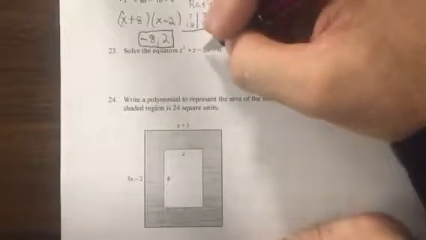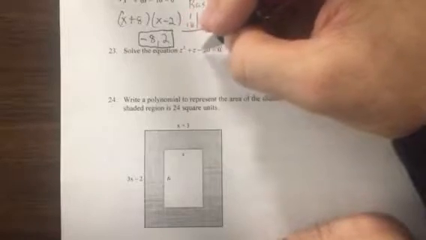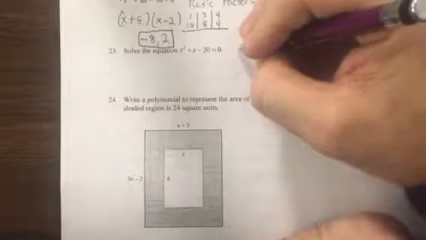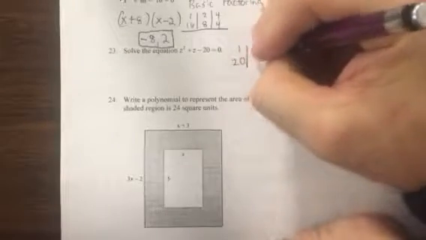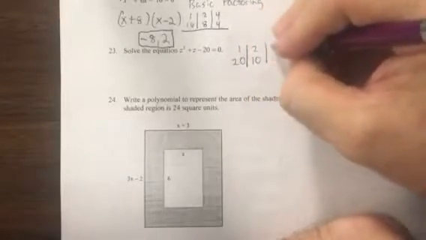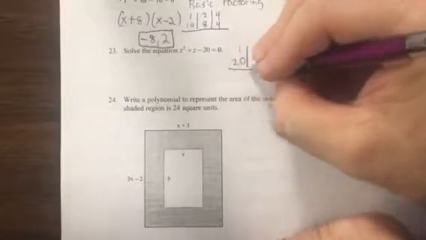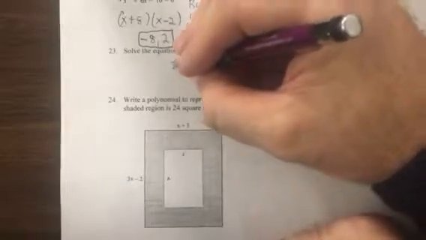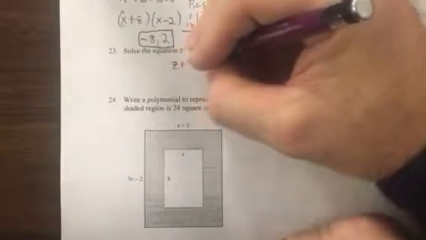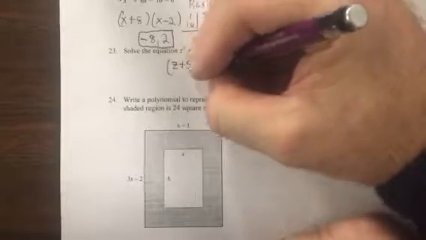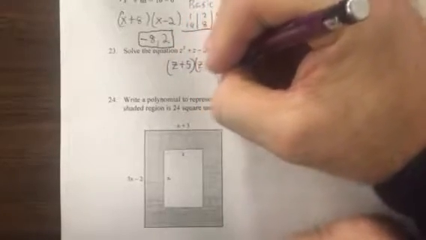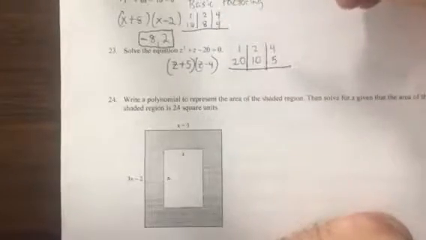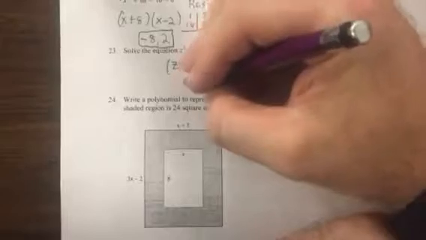What are the factors? If I multiply, I get -20. If I combine, I get 1. I have my factors of 1 and 20, 2 and 10, 4 and 5. What are my factors? 4 and 5. So I have z plus 5, and I have z minus 4. Okay, those are my factors. What are my solutions? -5 and +4.